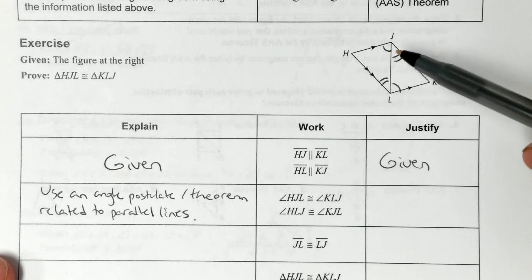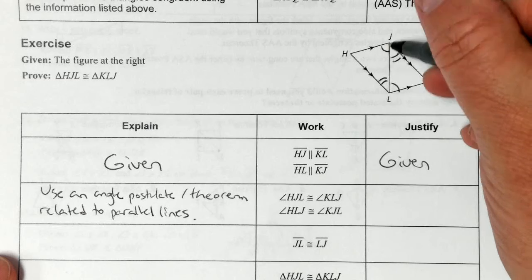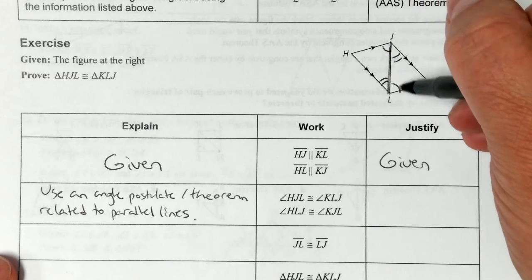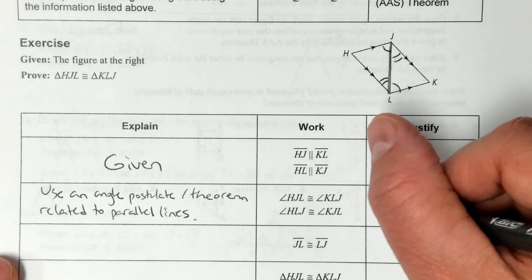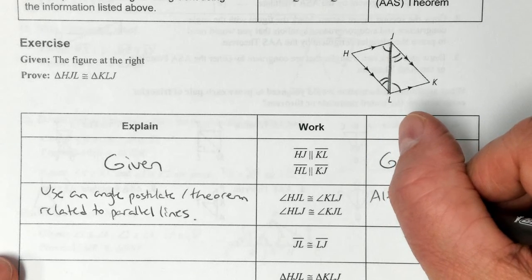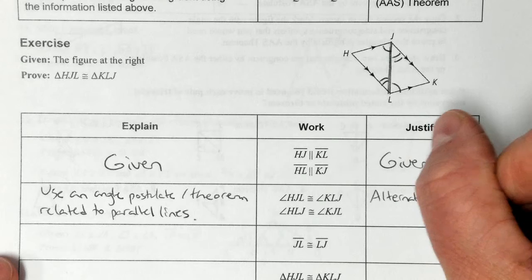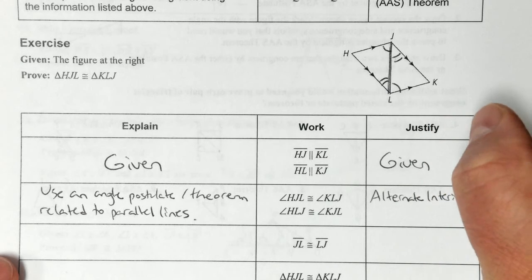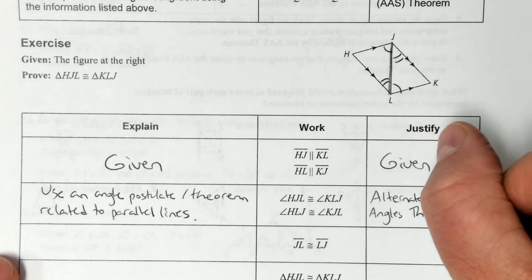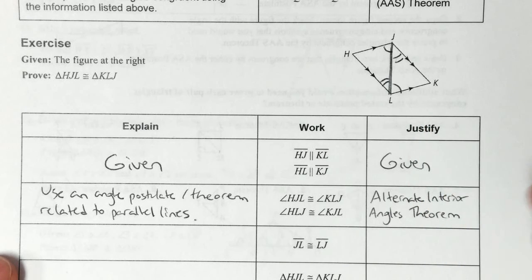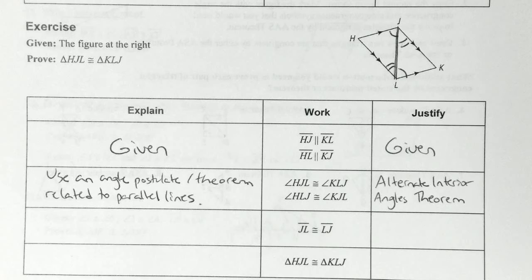So in our case, JL is the transversal, so these would be alternate interior. So ours is going to be alternate interior angles theorem. Remember, that means they're on opposite sides of the transversal and they're between the parallel lines.